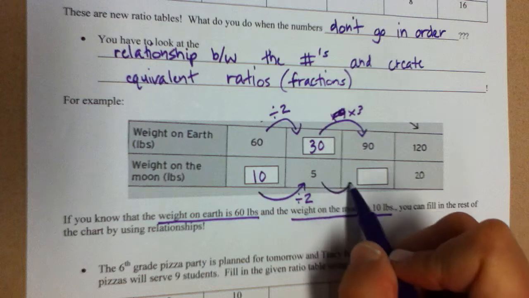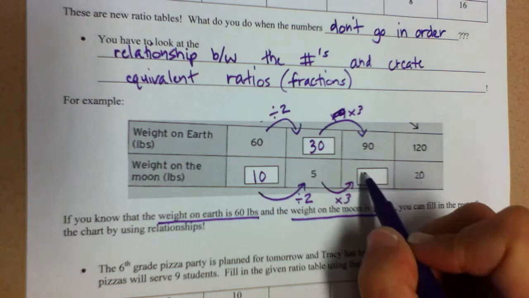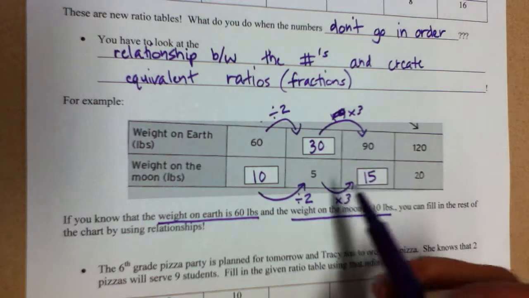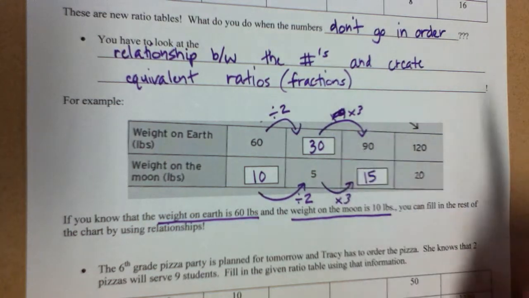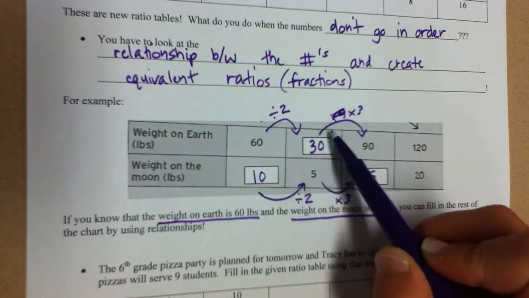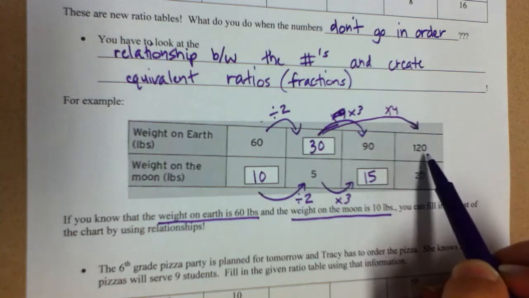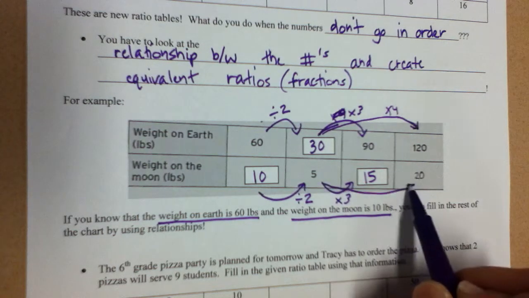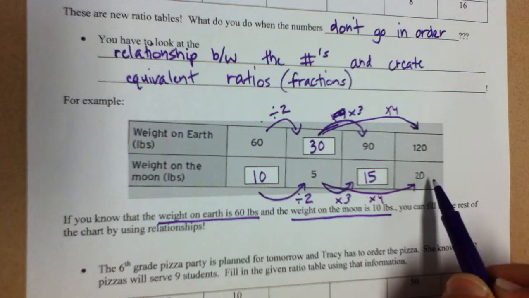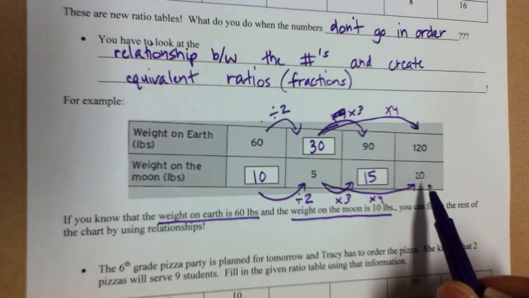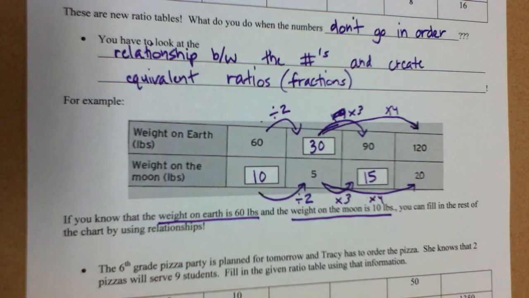We would do 5 times 3 to get 15. And then if we know that, we can check this one. 30 times, let's say, this arrow times 4 is 120. And we would double check to make sure that 5 times 4 got us 20. So that is in fact correct. Okay, so here we've filled out our ratio table based on using those relationships.